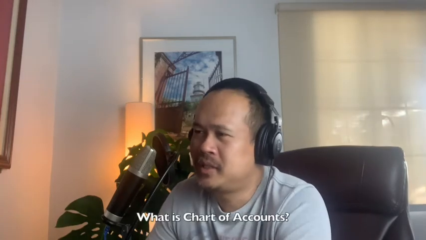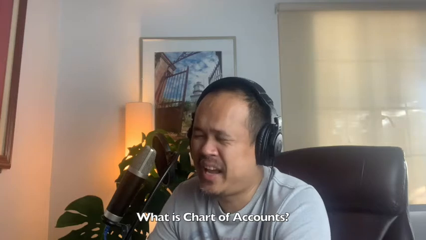So the second term is chart of accounts. A chart of accounts, COA, is an index of all financial accounts in the general ledger of a company. In short, it is an organizational tool that provides a digestible breakdown of all financial transactions that a company conducted during a specific accounting period. Examples of chart of accounts, and I'm sure you've heard of it, are cash in bank, accounts receivables, fixed assets, accounts payables, capital stock, income, rent expenses, salaries and wages, office supplies, and whatnot.